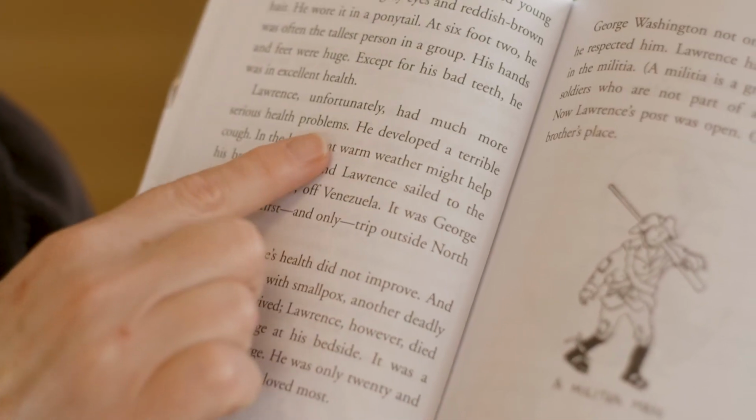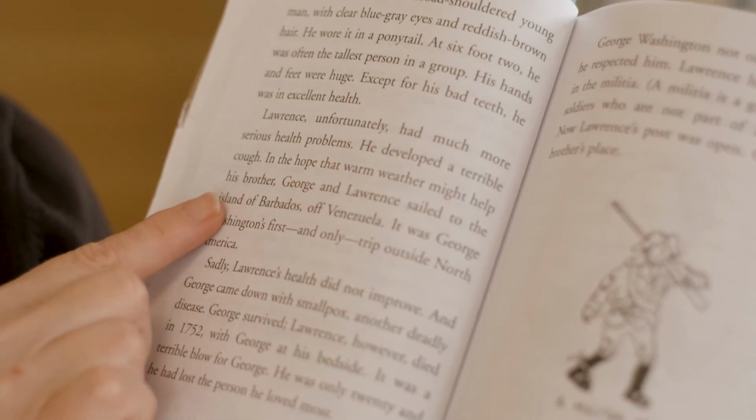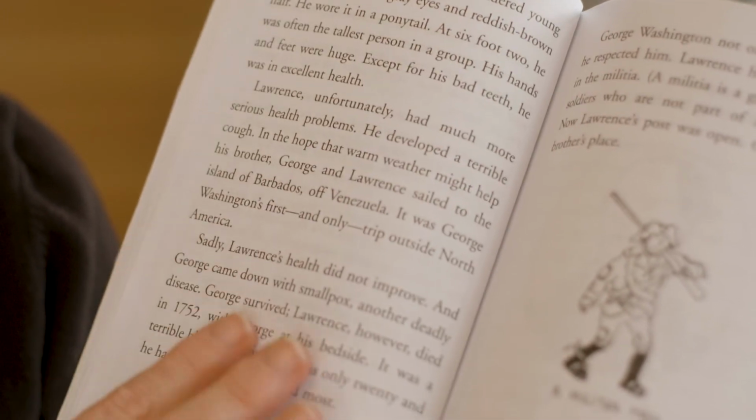And here some words jump out at me. I see the words serious health problems, so I know I'm going to closely read that section. And it says, George came down with smallpox, which is a deadly disease. Next sentence, George survived. Now I can answer that question with confidence. And I can look at each of those sections.